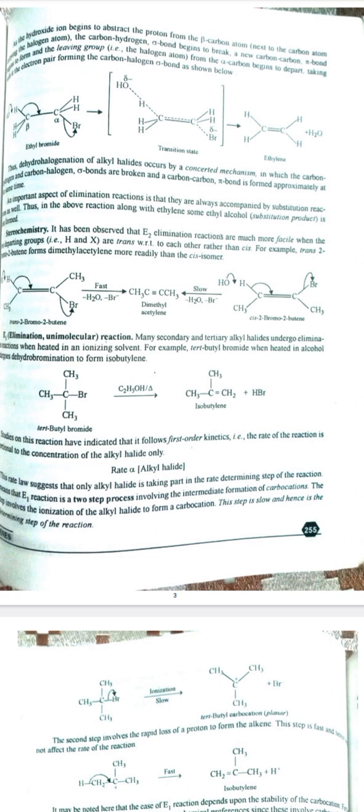Stereochemistry. It has been observed that E2 elimination reactions are much more facile when the departing groups, that is hydrogen and chlorine, are trans with respect to each other than cis. For example, trans 2-bromo-2-butene forms dimethyl acetylene more readily than the cis isomer.